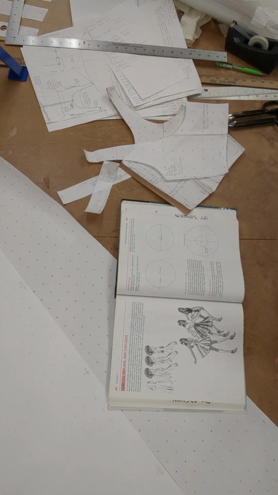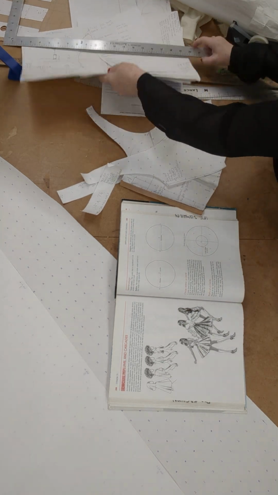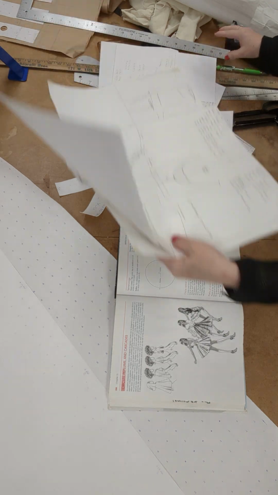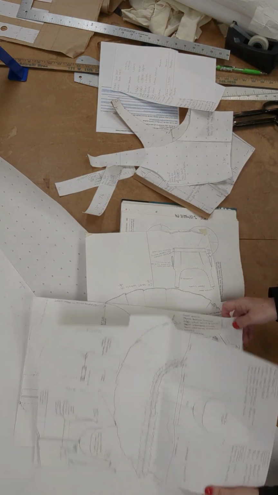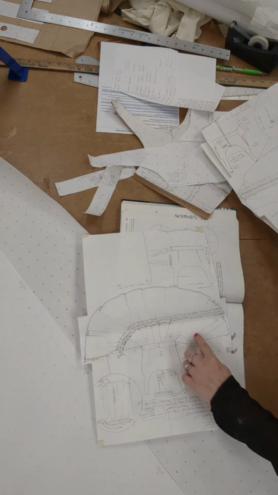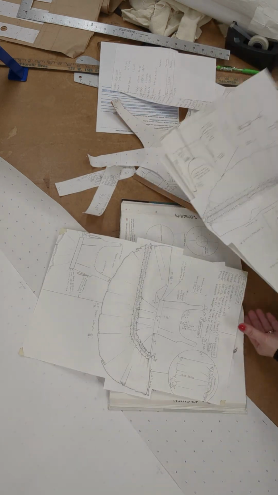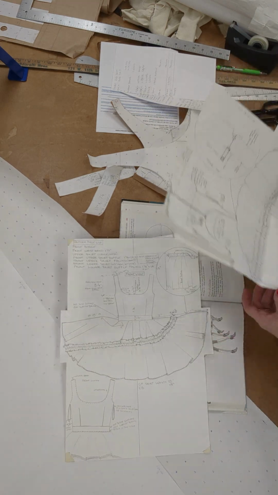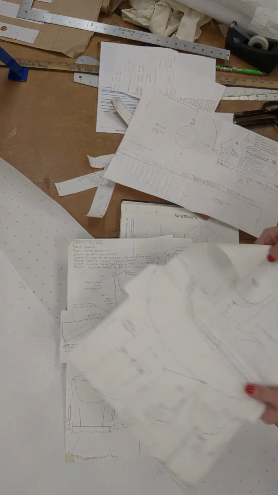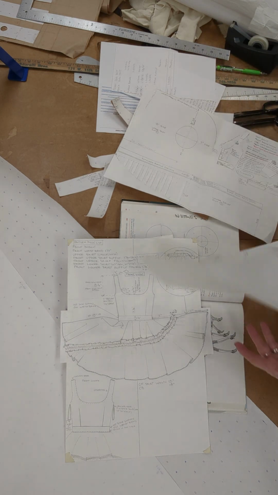Okay, so for the top part of the skirt, which is this top part here, right, front and back view. Yes, on camera, this is right side up. But for you all, that's right side up, right?